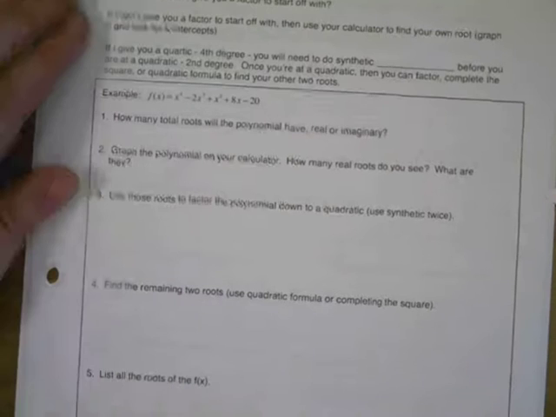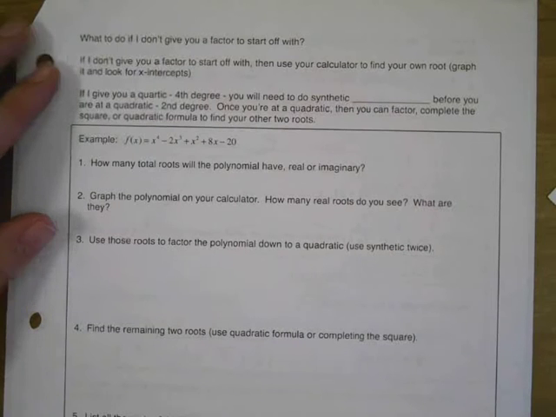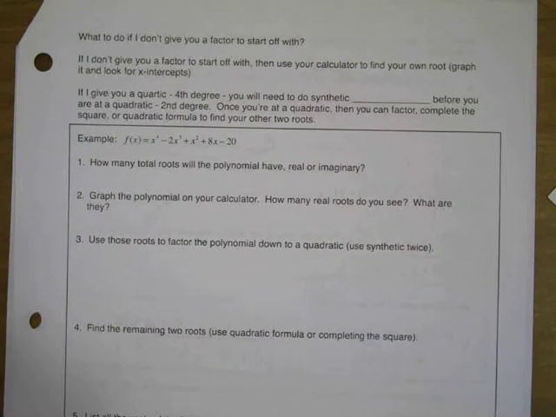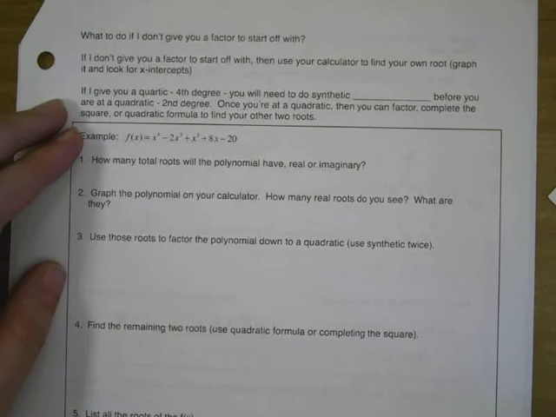All right, so what do we do, though, if I don't give you a factor to start out with? So what if you're given a polynomial, but you're not given any clues as to what one of the factors may be, so you can start the whole synthetic division problem? Well, simple thing is, if I don't give you a factor to start off with, then you're going to use your calculator to find your own root.